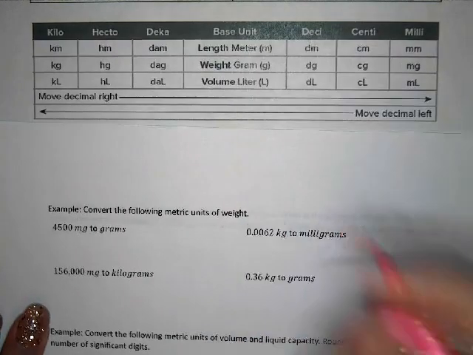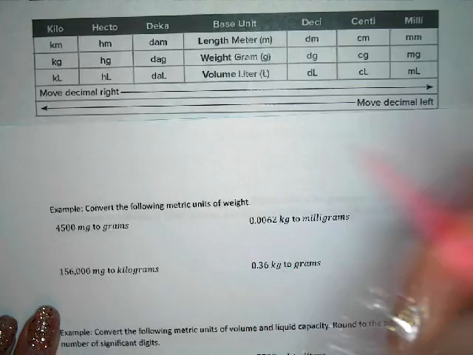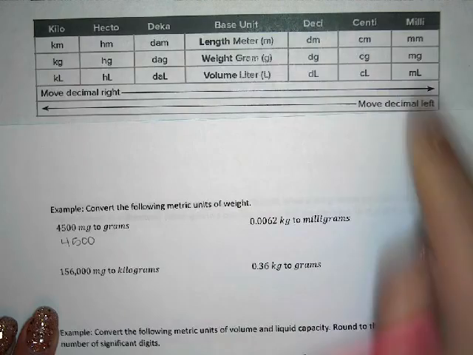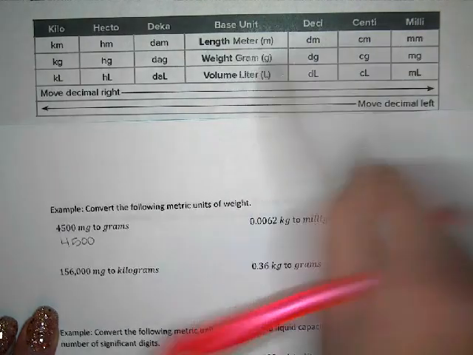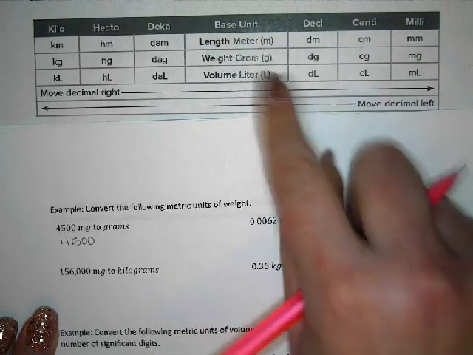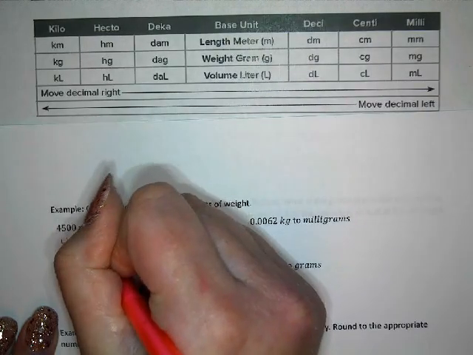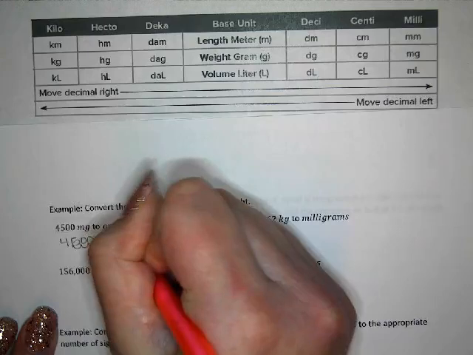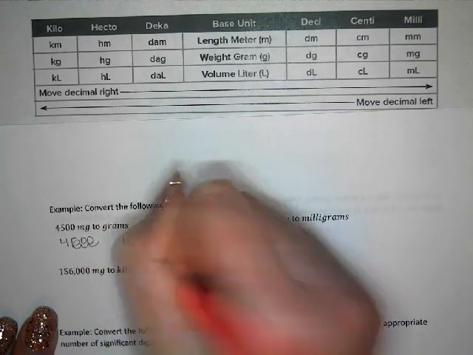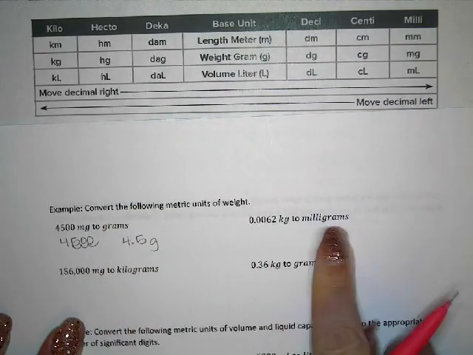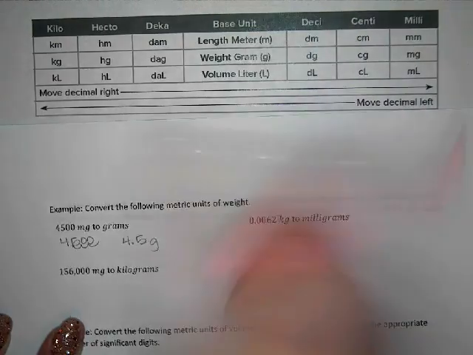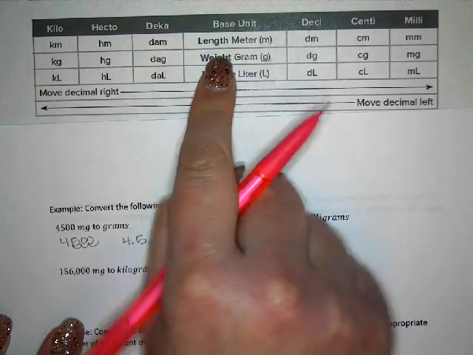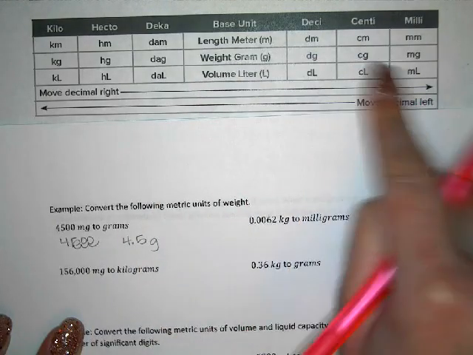So milligrams to grams, I'm going to go 1, 2, 3 spaces. So 4.5 grams. Kilograms to milligrams, so kilograms all the way over here, so I'm going to go 1, 2, 3, 4, 5, 6.